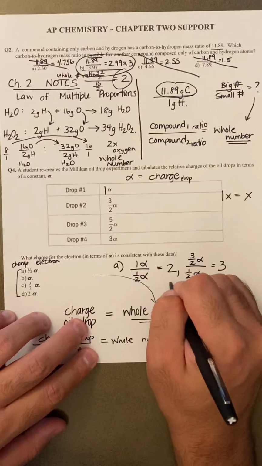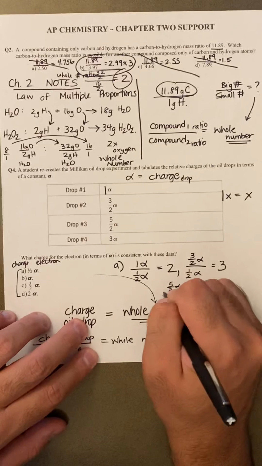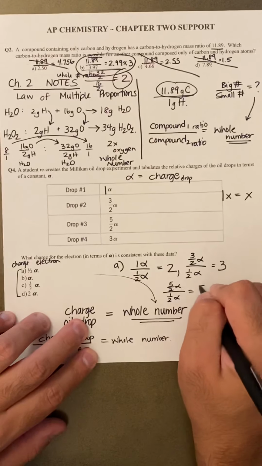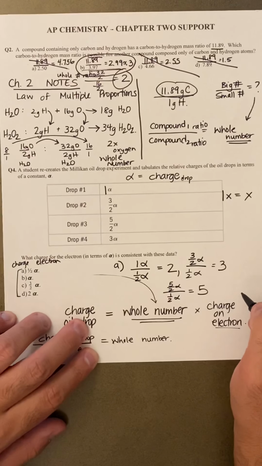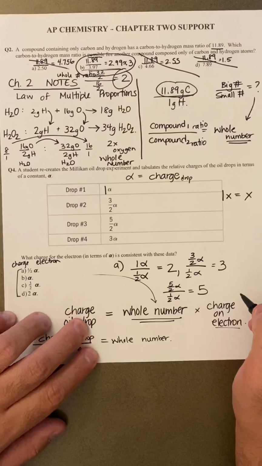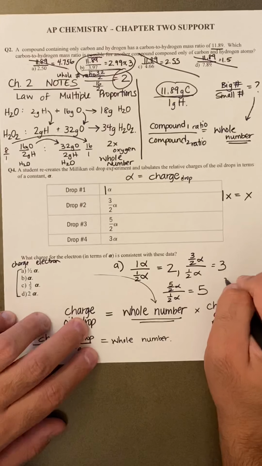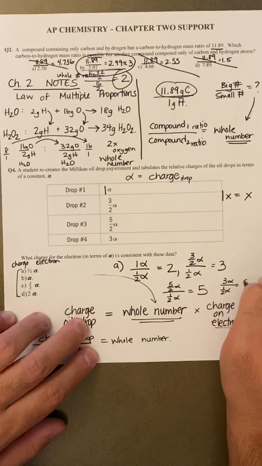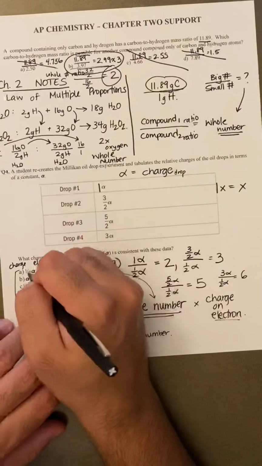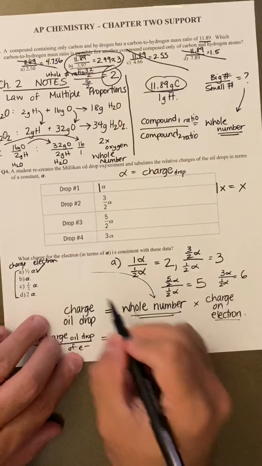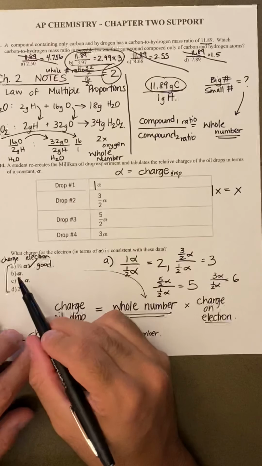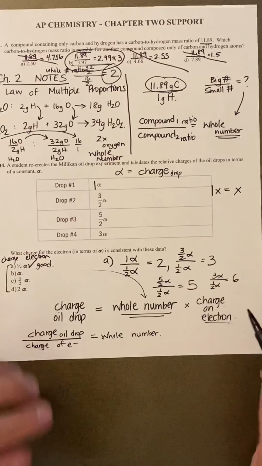If I do 5/2 alpha and I divide it by choice A, 1/2 alpha, that's going to give me 5. And then, of course, if I do 3 alpha and I divide it by 1/2 alpha, I get 6. So far, choice A is giving me all whole numbers. Choice A is good, because if I divide by the 1/2 alpha, I get all whole numbers.